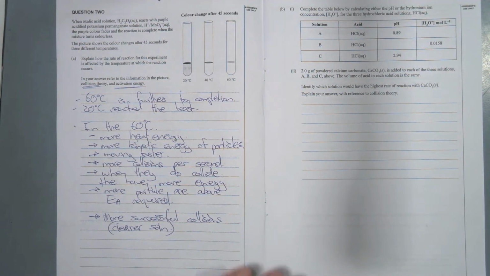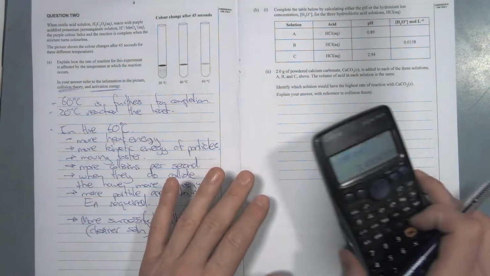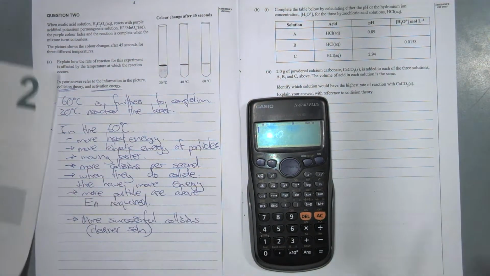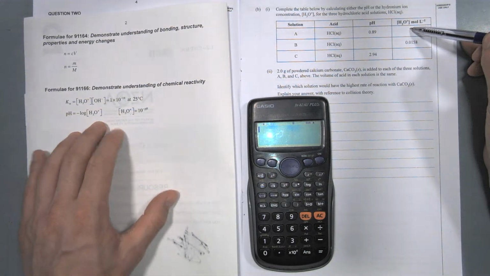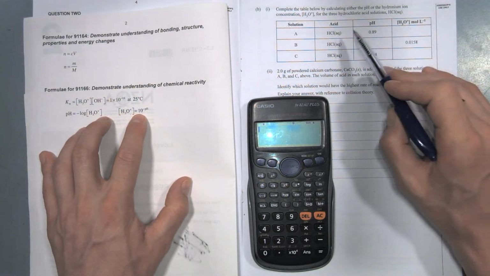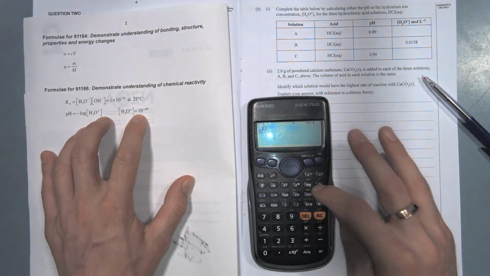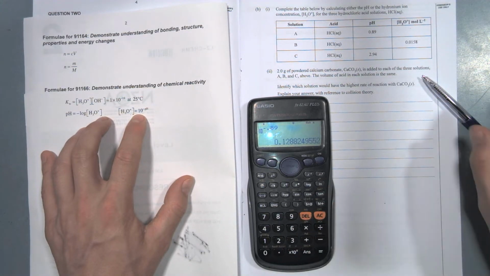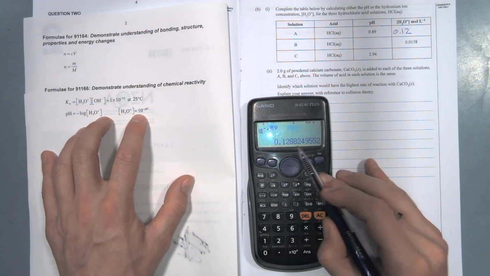Okay, this next question here. We're looking at concentration of the acids. This is going to be just a nice little bit of calculation to start off with. We're going to be using these two equations here. So calculating the H3O+ is 10 to the negative pH. So 10 to the negative pH, 0.89, is 0.12. Now it says 88, so round it up to 9.